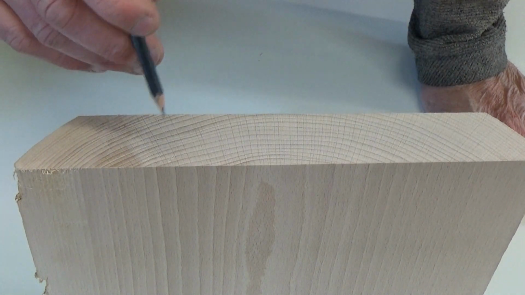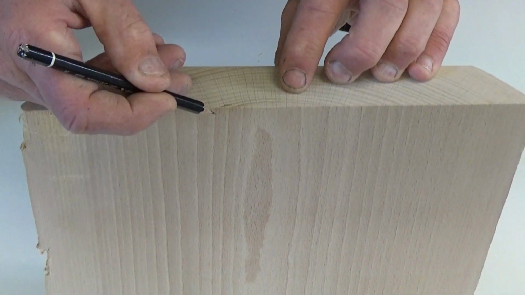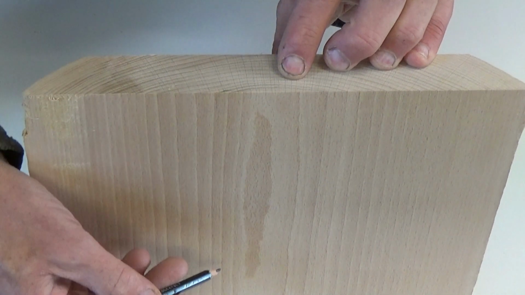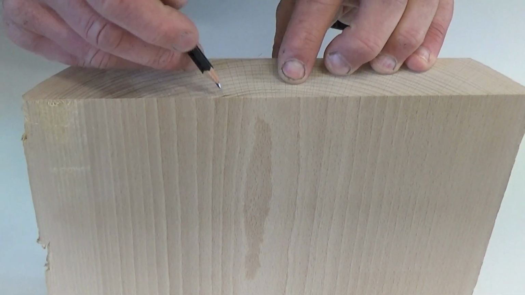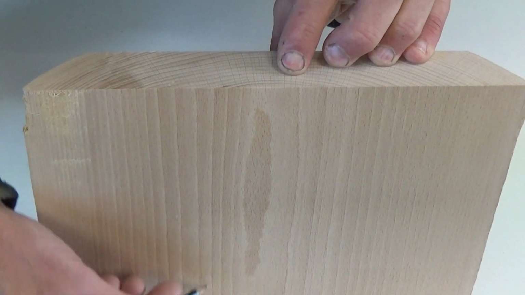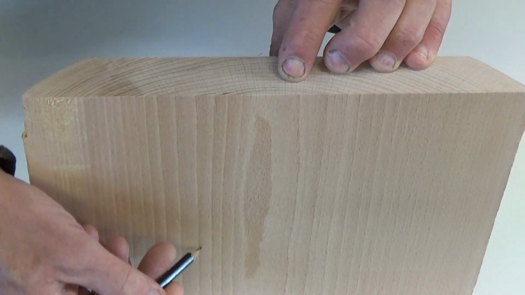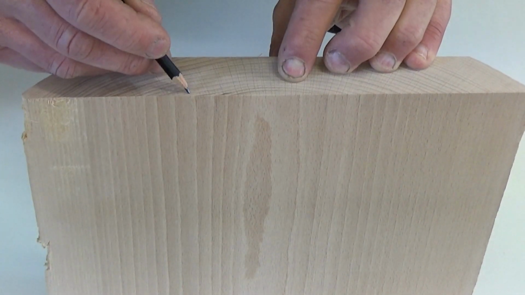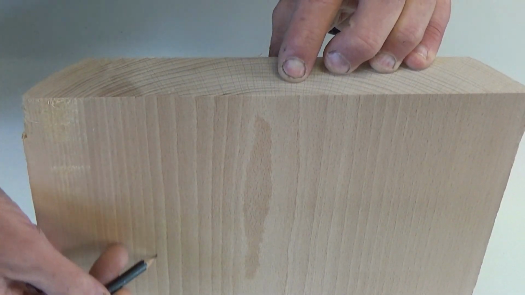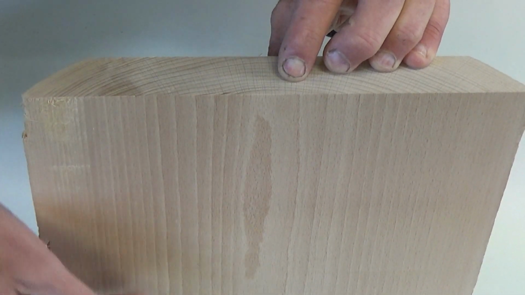Now, if we take one of these annual rings, let's take that one there. If we look at it on the end here, it's coming round, and then it comes down here. You can see where it intersects with this front face. You can see there's a bit of figure showing, running down there like that. And then the next annual ring here comes down, and there's the other bit of figure. So you can see where each annual ring intersects with that surface, it creates a line in the front surface here, which is your figure.